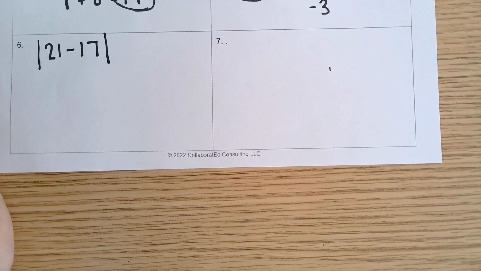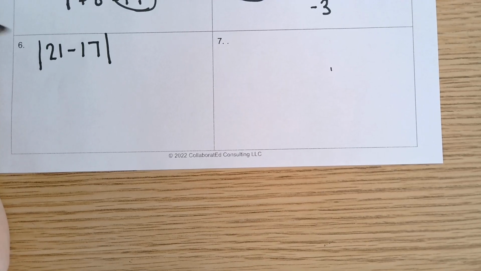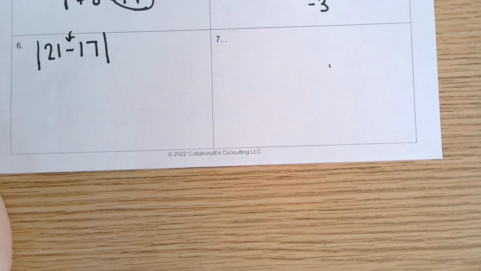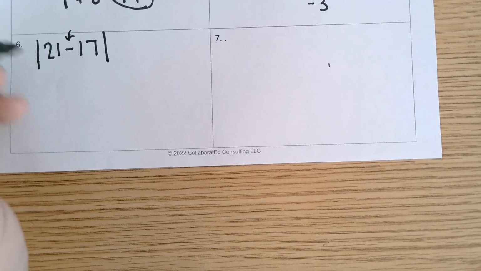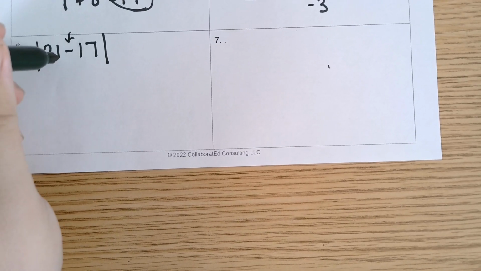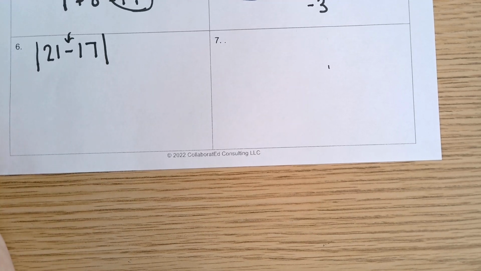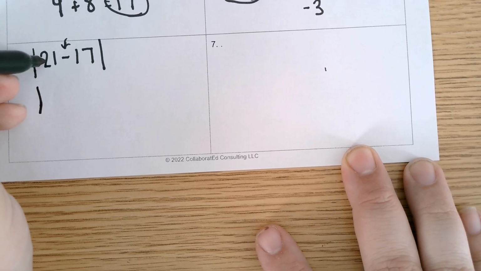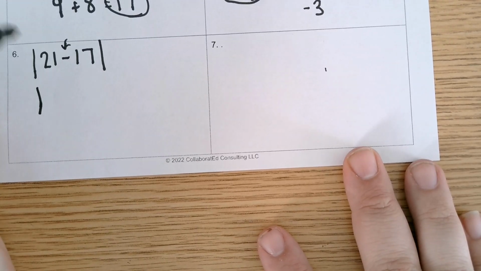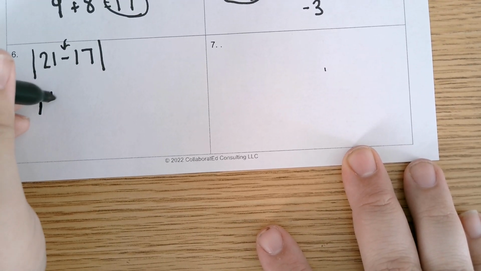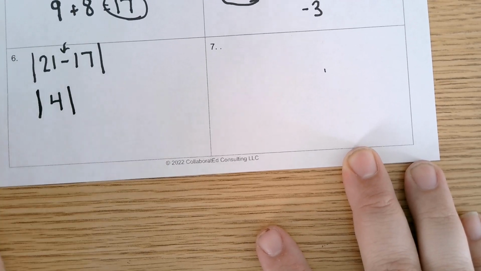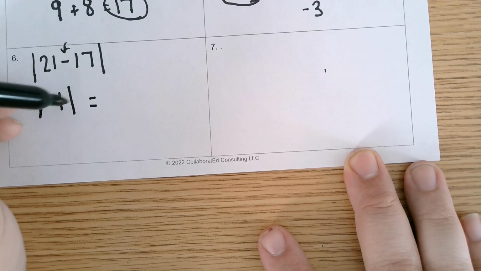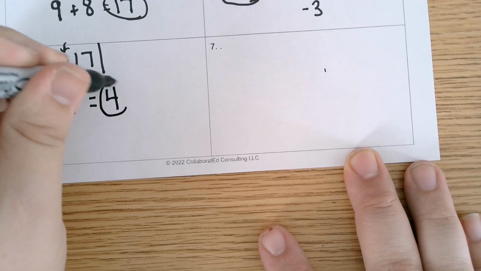Now, in this case, our operation is now inside the absolute value. So when it's inside the bracket, you now have to do the operation first. It's like resolving a parentheses. Okay? So we're going to keep our absolute value, and we're going to do 21 minus 17. Grab your calculator. 21 minus 17 is 4. And it's still in the absolute value. Now, after you're done with that, you have to take the absolute value of 4, which is 4.